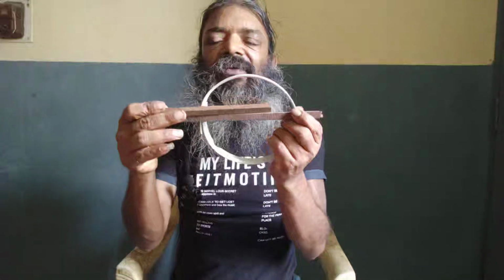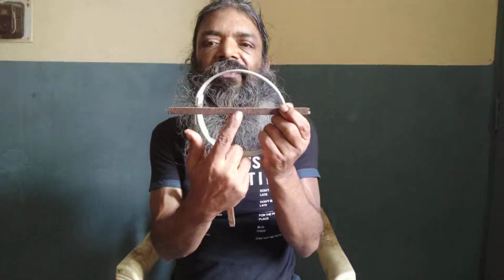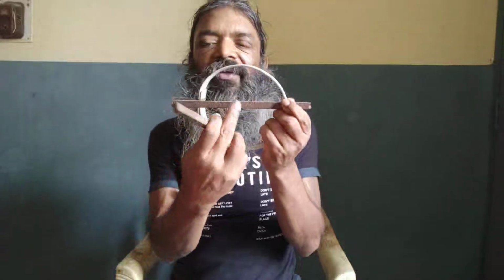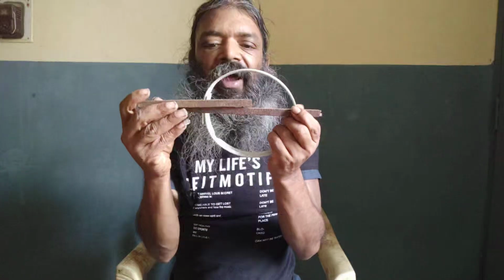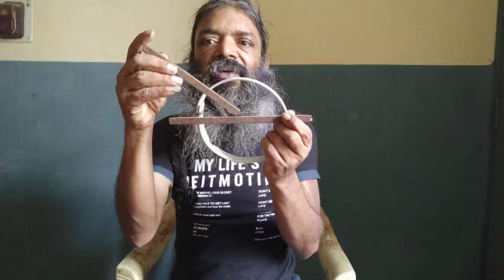I have a radius, and consider this is the origin. If this is the origin, then the radius goes like this.